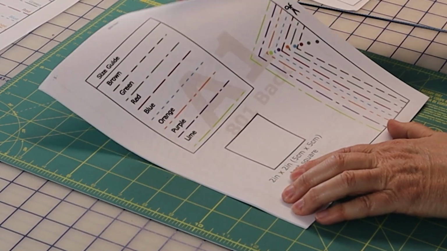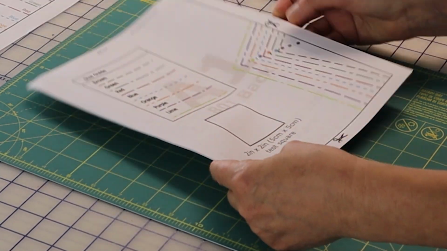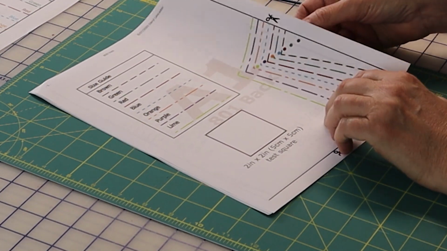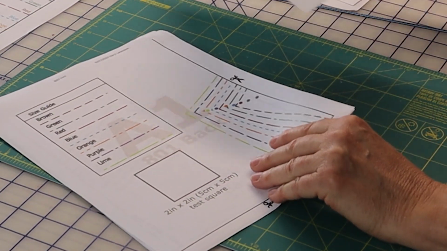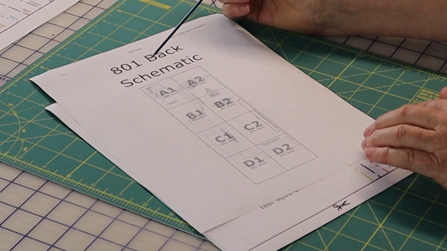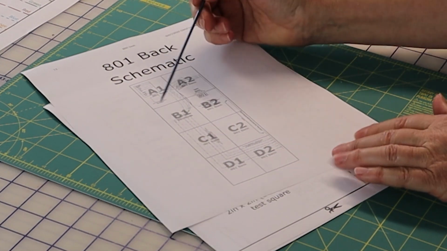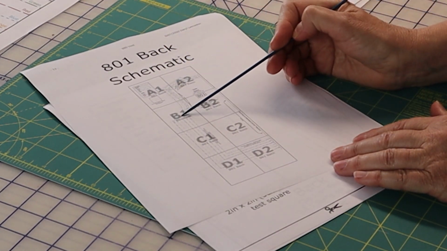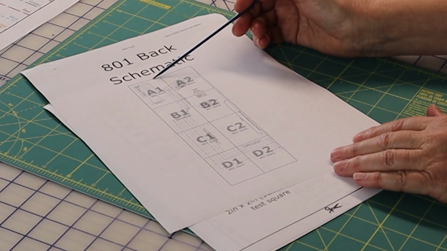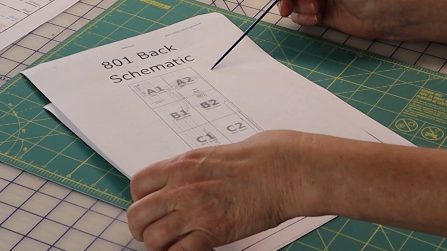For demonstration purposes, I've printed the pages necessary for the vest back. That would be pages 5 to 12, and at the end of each group of pages, such as 5 to 12, is a schematic that shows how the pieces fit together. The pages are assembled numerically across, 1, 2, and alphabetically down, A, B, C, and D. And by assembling these 8 pages, you'll have a full vest back in all the sizes.